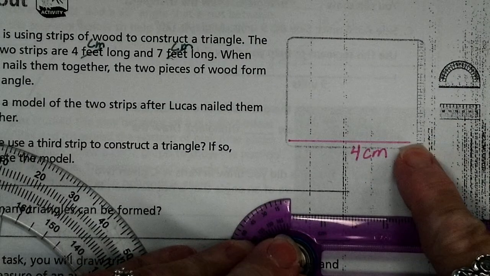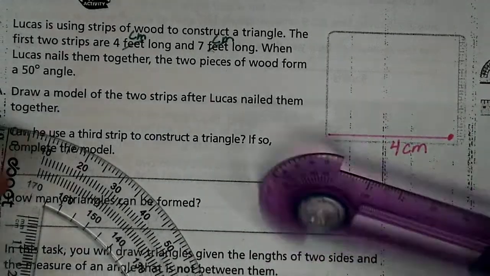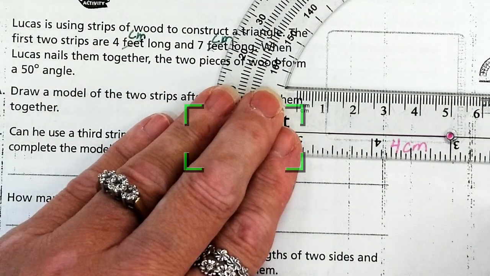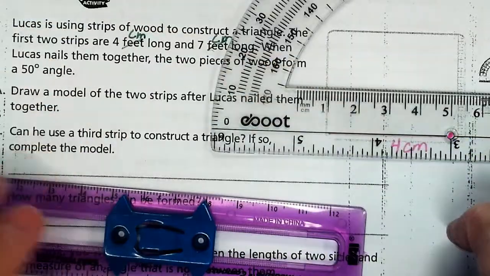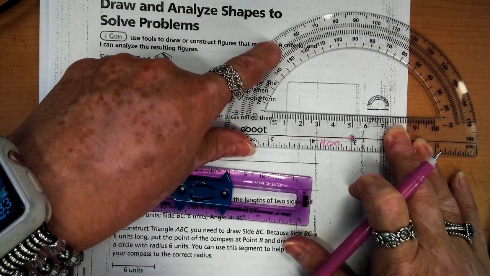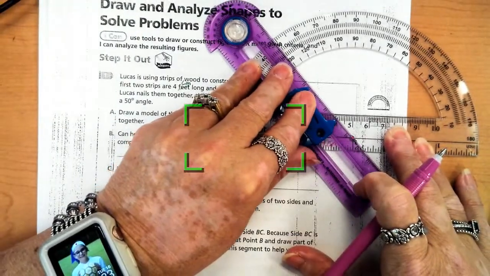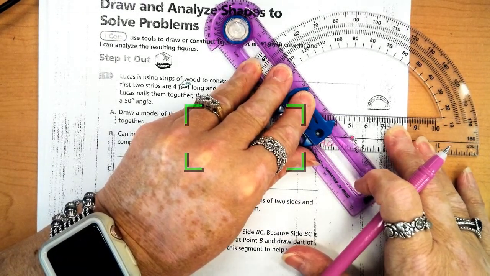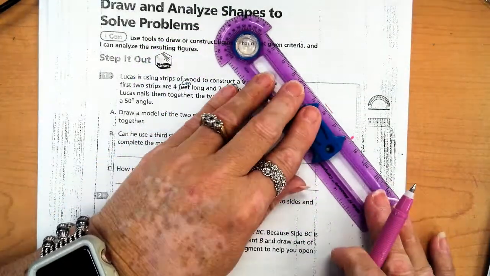And then the angle that connects them is going to be a 50-degree angle. So I'm going to put my dot, and then I'm going to line it up. And I want a 50-degree angle. Okay, so let me zoom it back out. So 50 degrees is going to be up here. So I'm going to line it up, and then I'm just going to make a little line right there, and then I'm going to come back and redraw it.